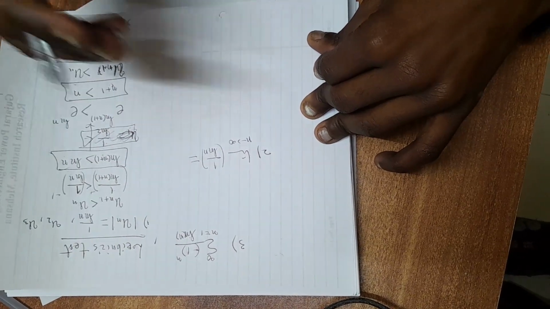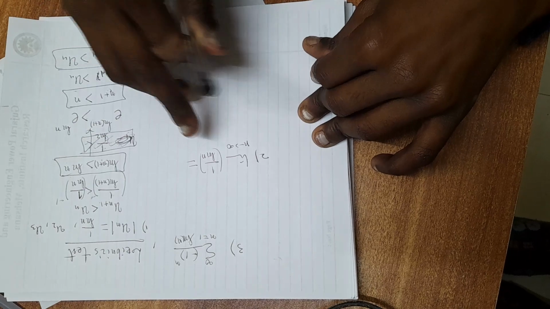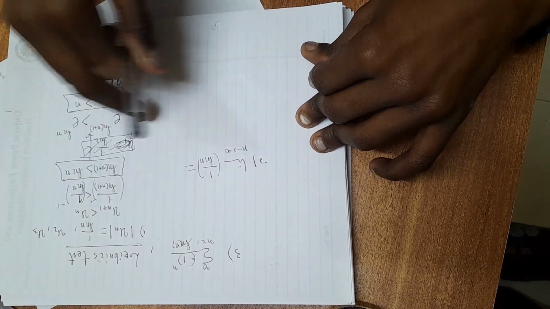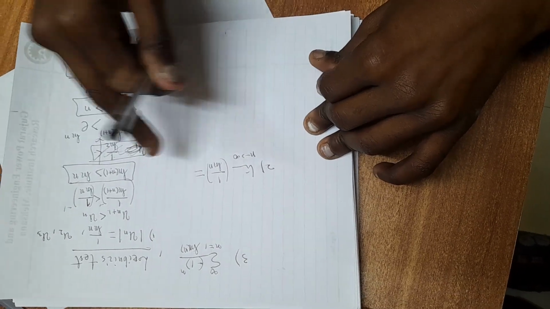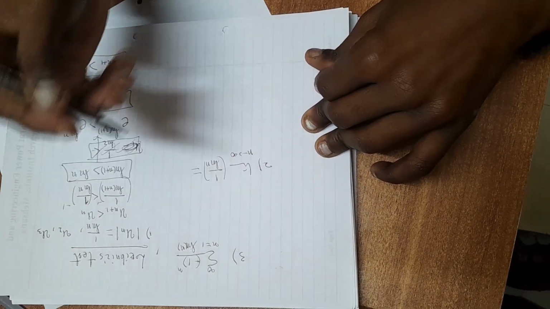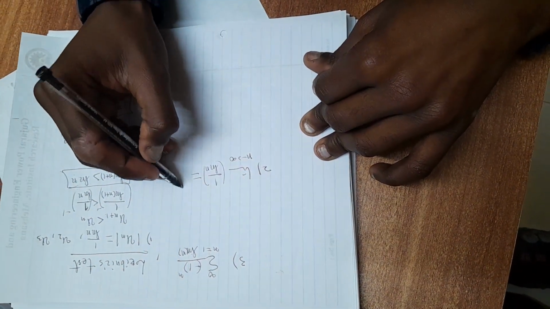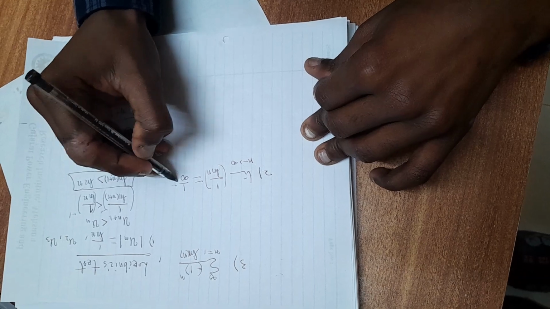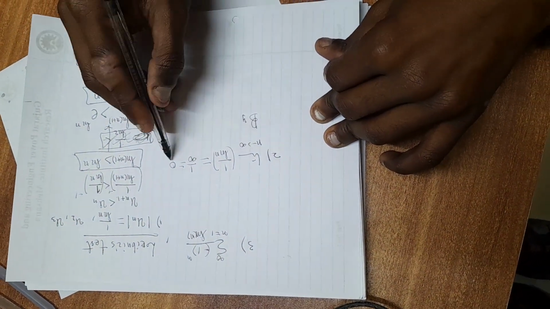If it is not 0, like 1, 2, 3, then it is divergent, and the test fails. If it is 0, it's convergent. If it is not a number, like infinite, the test will fail. 1 upon this guy, you get 1 upon infinity, and this will be 0. So by this we can say that this is 0.